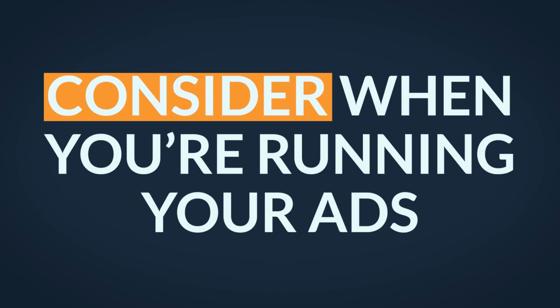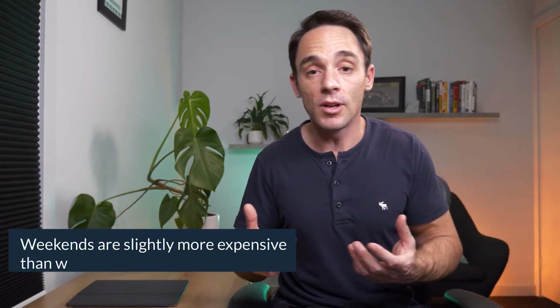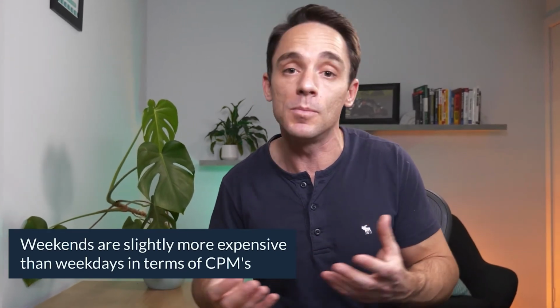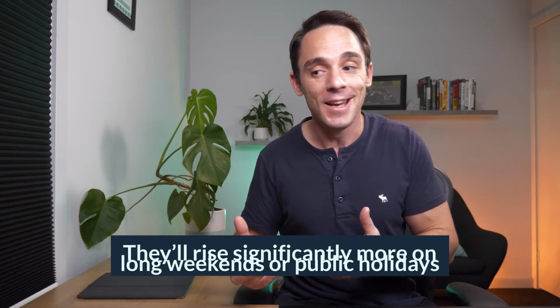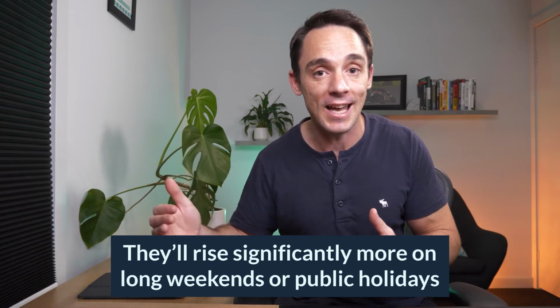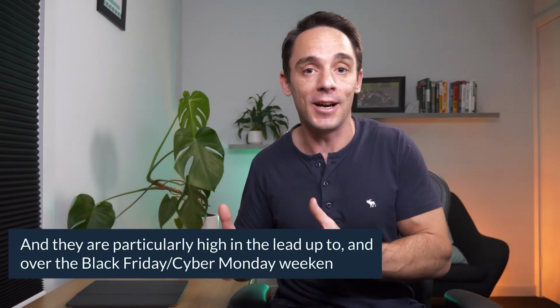And another thing to consider when it comes to getting lower CPMs is to consider when you're running your ads, because this really makes a huge difference. So generally weekends are slightly more expensive than weekdays in terms of CPMs because more advertisers want to run their ads on weekends. Now, on top of that, public holidays and long weekends are generally more expensive again. And ads are particularly expensive. CPMs rise in a big way in the lead up to Black Friday and Cyber Monday.